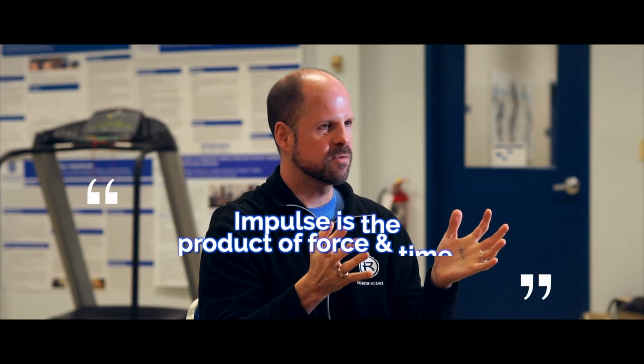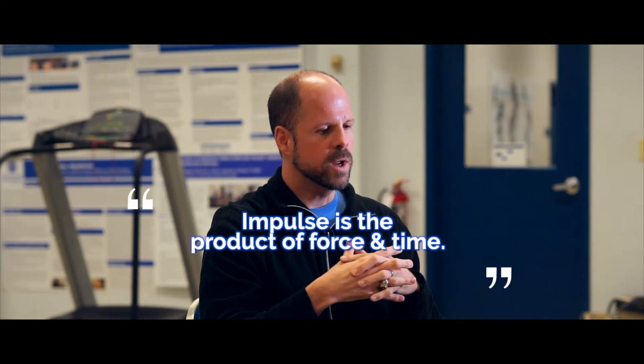When I think about impulse specifically, I think about impact. Whether that's two football players colliding on the football field, or a soccer player's foot kicking a ball, or somebody landing onto a surface. Impulse is the product of force and time. When you increase the time it takes for that impact to occur, the forces felt by whoever's involved in that impact will decrease. And that comes into play because of the conservation of momentum.